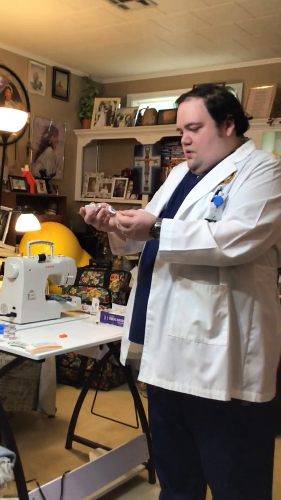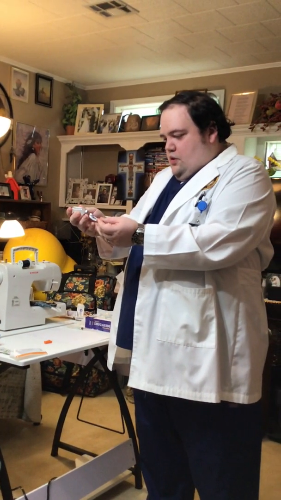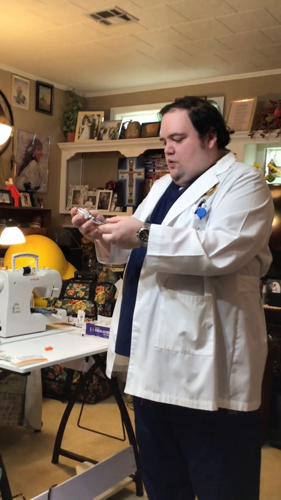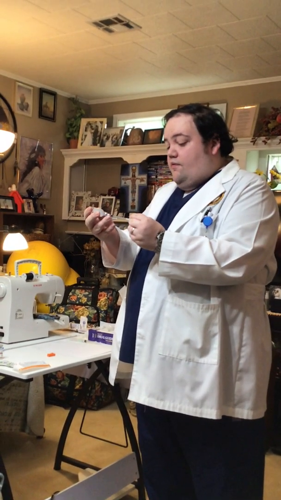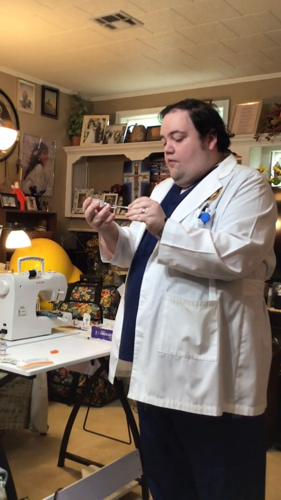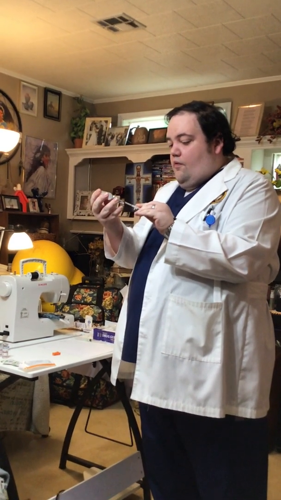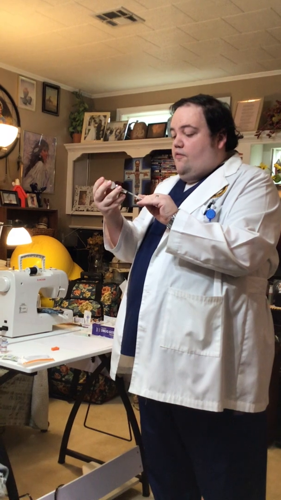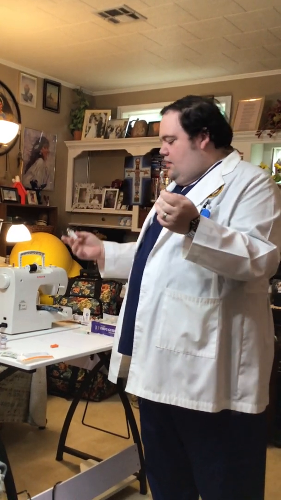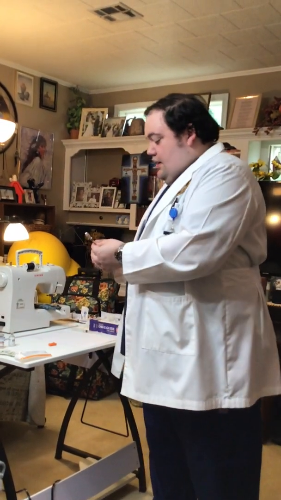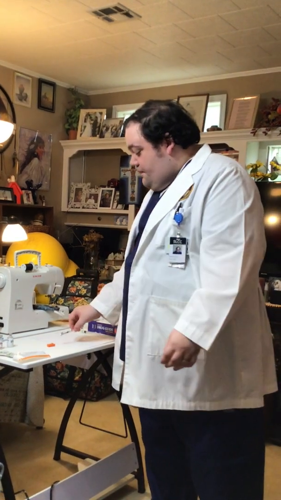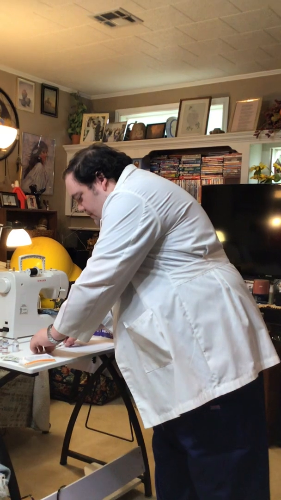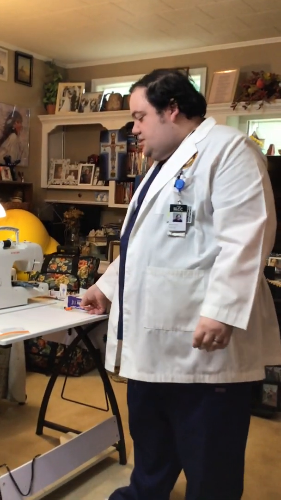So I'm going to do 25 units. Exactly 25. I'm going to scoop the needle up so that I don't touch it. There we go. That's his insulin.